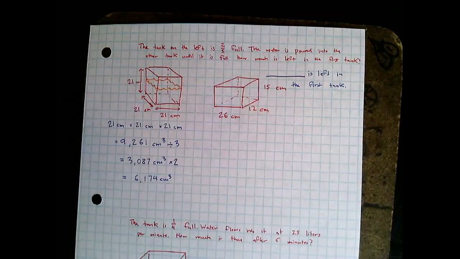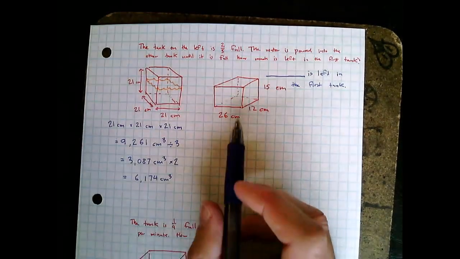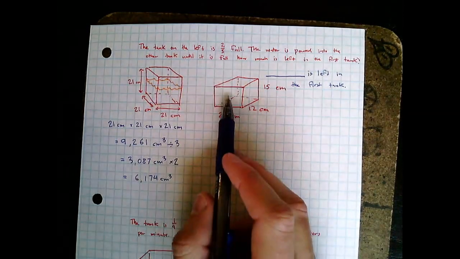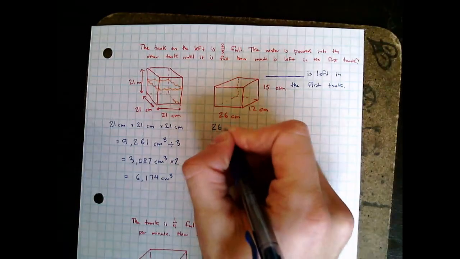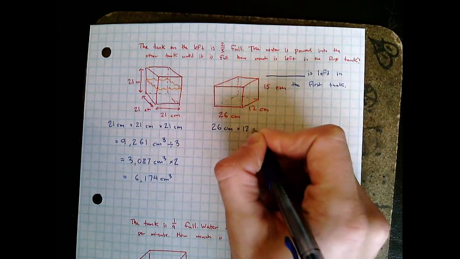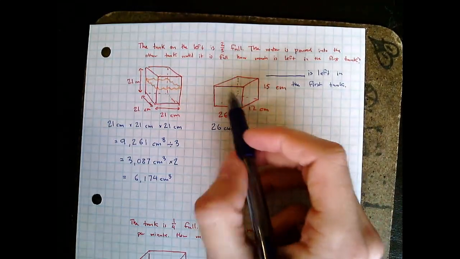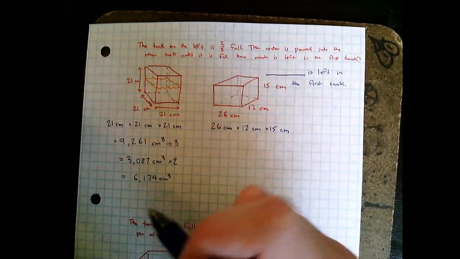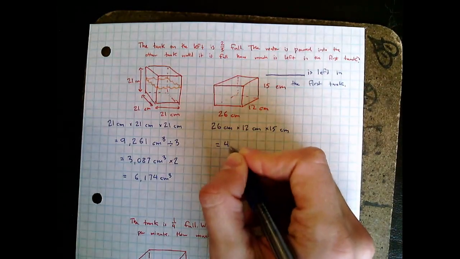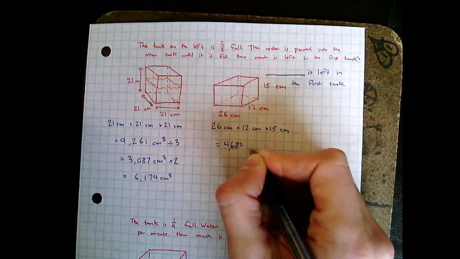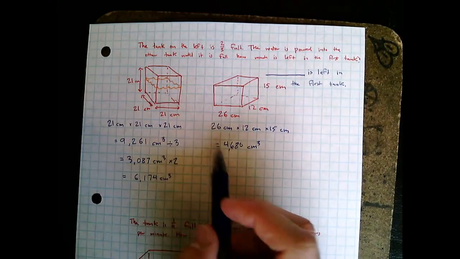It may feel like we're finally done at the end of the race, but we are not yet. That just means how much water is already in there. And then I'm going to pour this water into here, or as much as possible. So I need to know how much this can hold. I can find that by doing 26 centimeters times 12 centimeters times 15 centimeters. I need to know just the capacity of this. I don't need to do any 2/3 extra steps like that. This is equal to 4,680 centimeters cubed. So of these 6,174, I'm going to pour that many out.